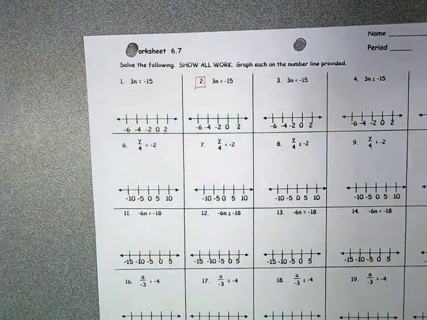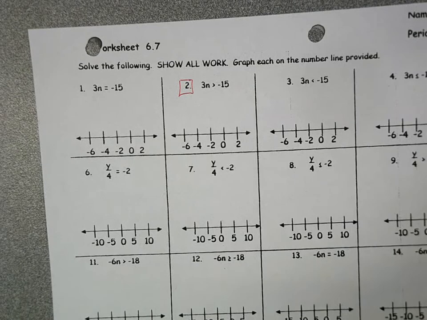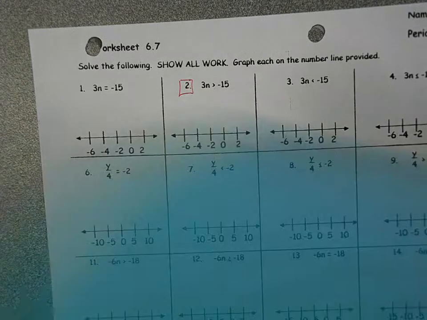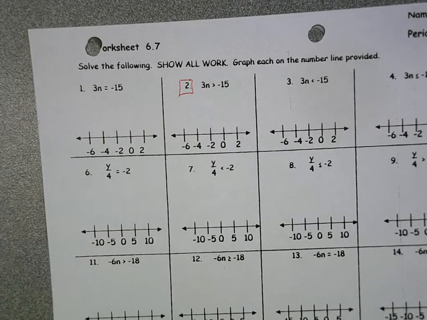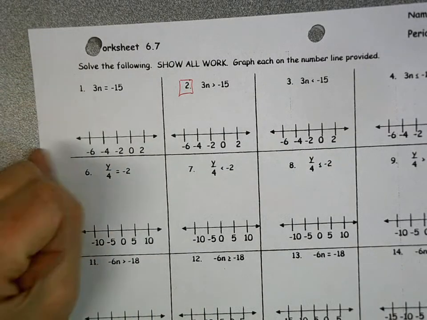Make sure your name, date, and period are up at the top. The directions say, solve the following, show all work, graph each on the number line provided.